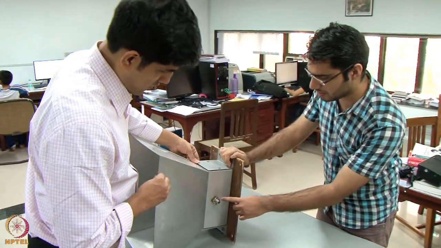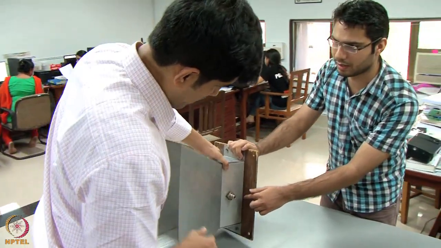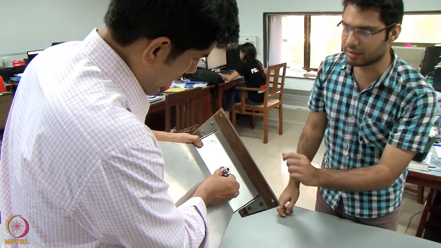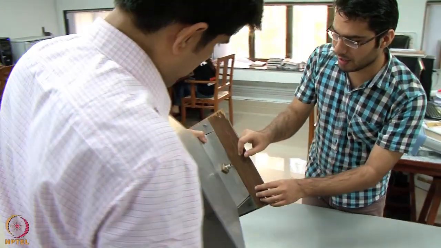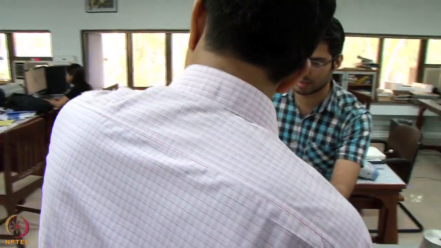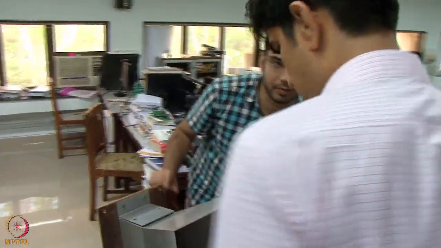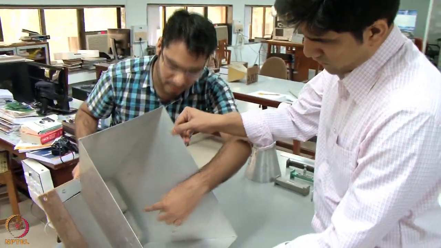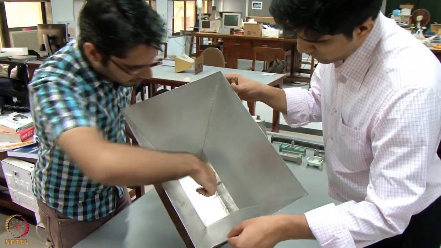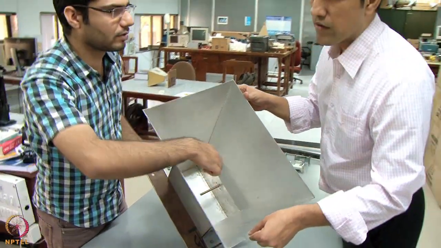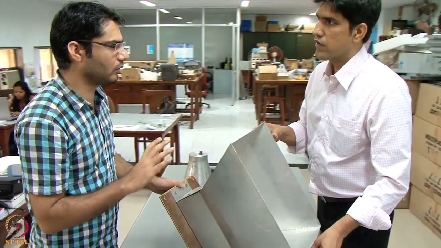And this is fed using a coaxial connector. So this part is the coaxial connector. Yes, this is a coaxial connector, and inside this we can see it is fed using a probe. This probe has a length of around lambda by 4, so it's working as a lambda by 4 monopole antenna.